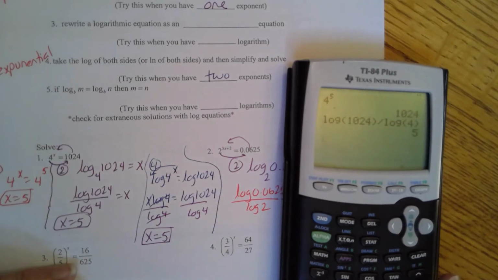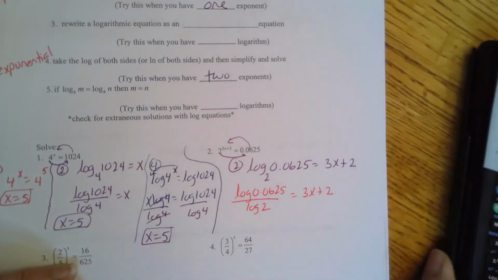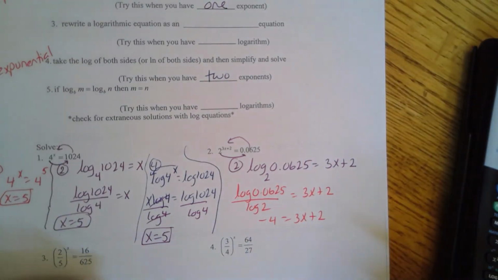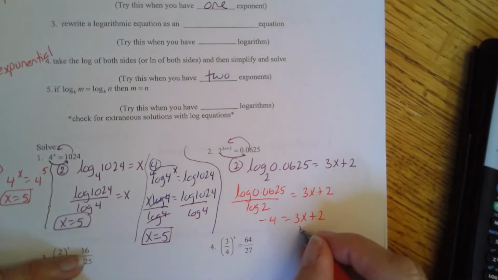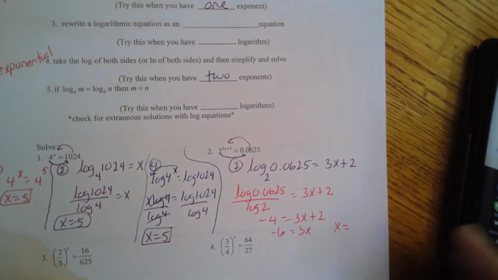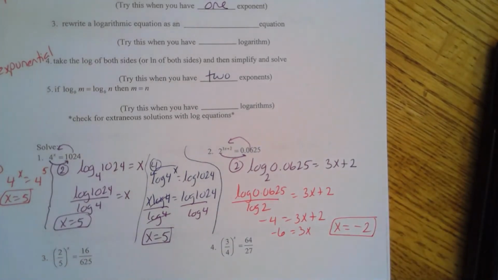So in my calculator, I'll do the log of 0.0625 divided by log of 2. And I end up with -4. So -4 equals 3x plus 2, and now I can solve that equation pretty nicely. Subtract over the 2, so we get -6, and then divide, so x is going to equal -2. If you want to try the different strategies, go right ahead. Try a different strategy and see if it still gives you an answer of x equaling -2.